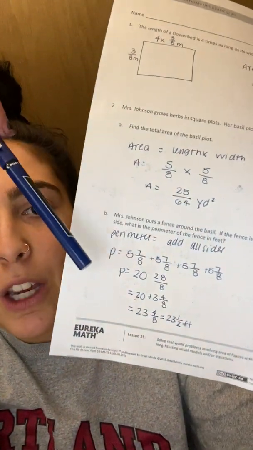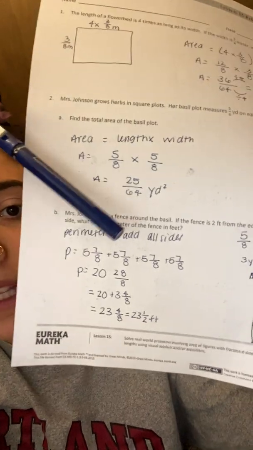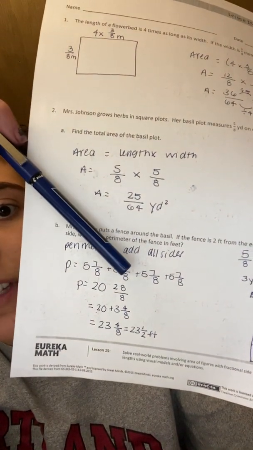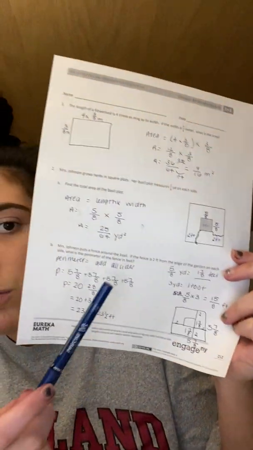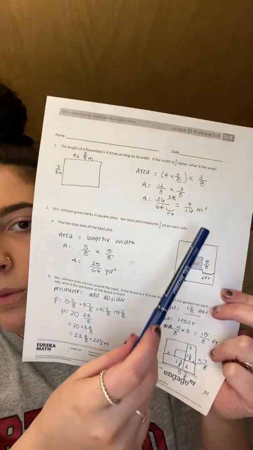So now I'm trying to find a perimeter, which, like I said, is adding up all the sides. I did P equals 5 7/8 plus 5 7/8 plus 5 7/8 plus 5 7/8. I did that 4 times because if you look at our square down here, we have 1, 2, 3, 4. So each side is going to be 5 7/8. That's why I did that 4 times.